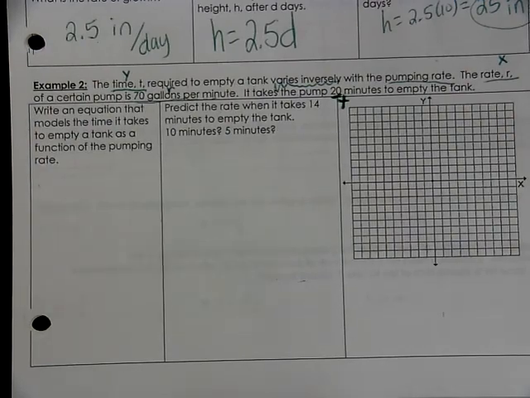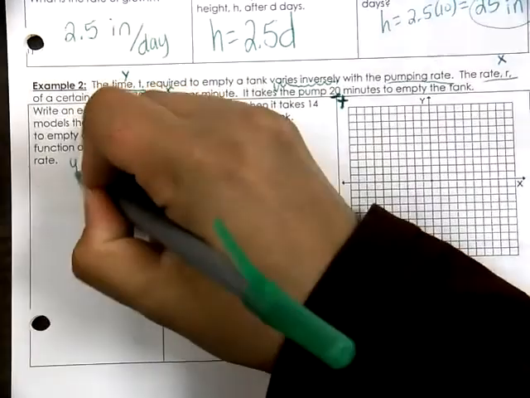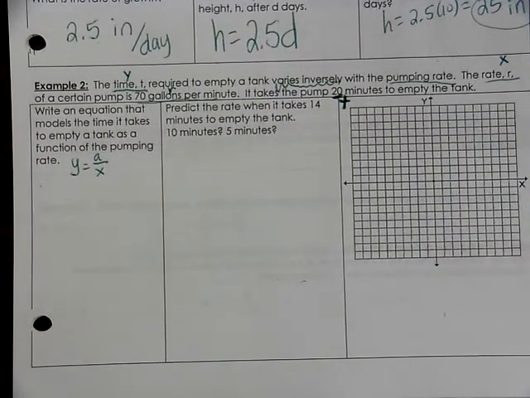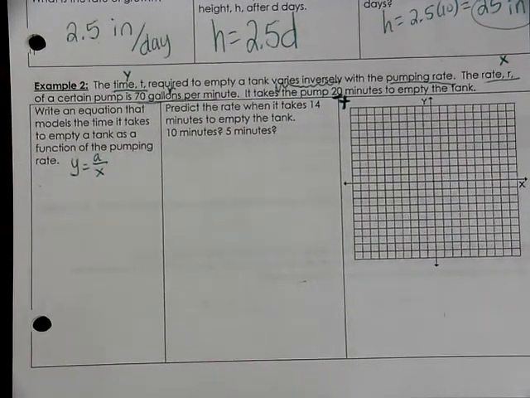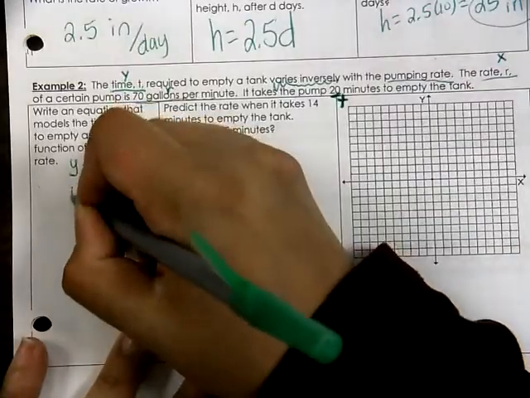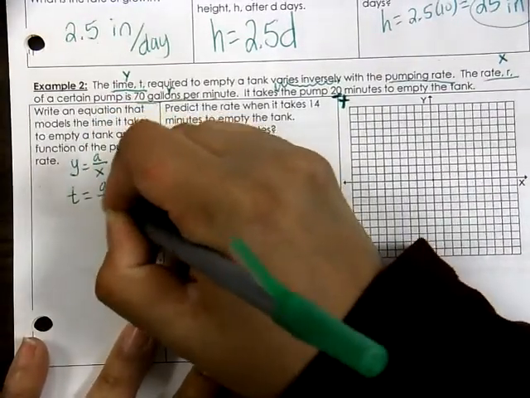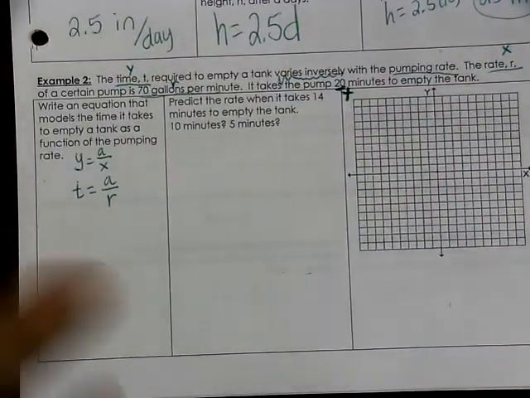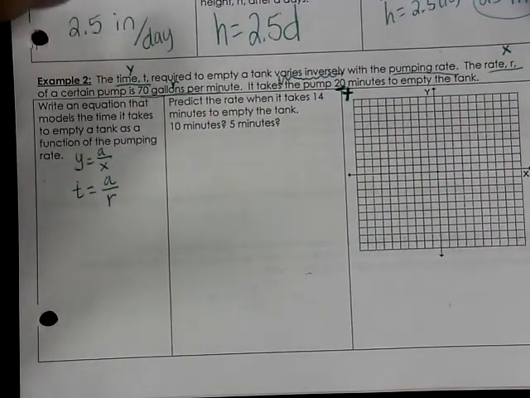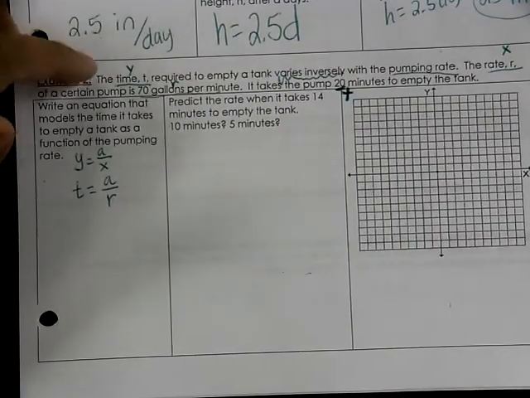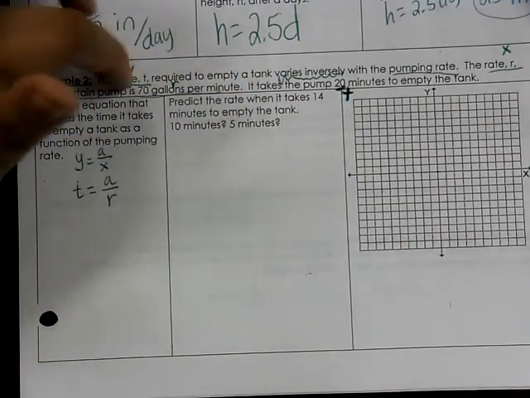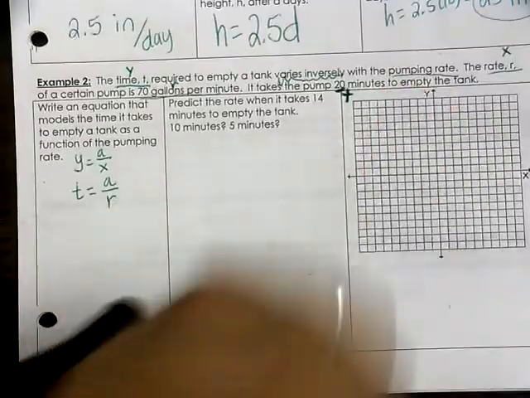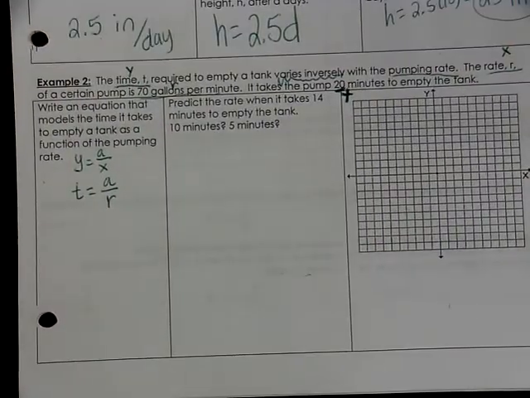Okay, so first thing you want to start with is, if you want to, you can start with y equals a over x, or go immediately to using t and r. t is, again, time. r was the pumping rate. So this would be t equals a over r. But it does have to be in this order. If you were to change the order, then you're actually figuring out a different equation. You're not doing it in terms of time varies inversely with pumping rate. You're doing it the other way around.